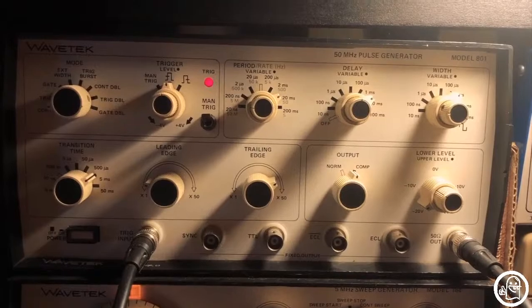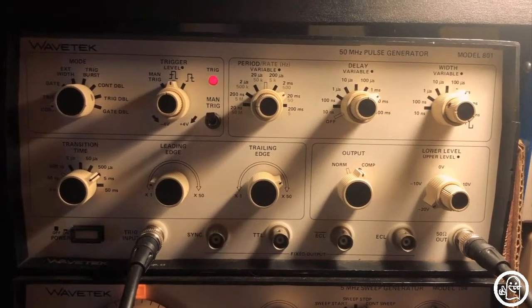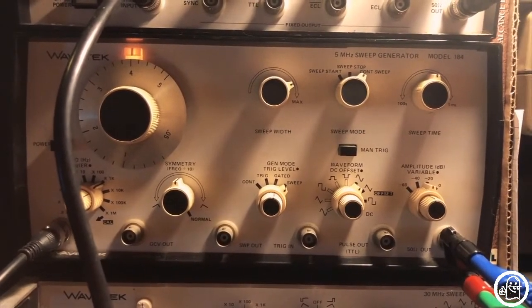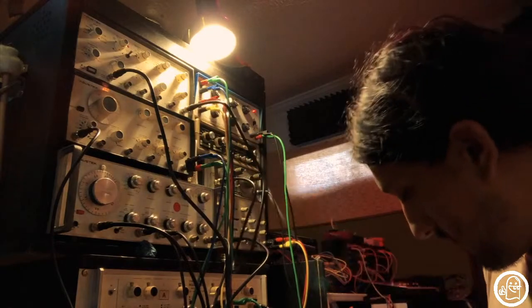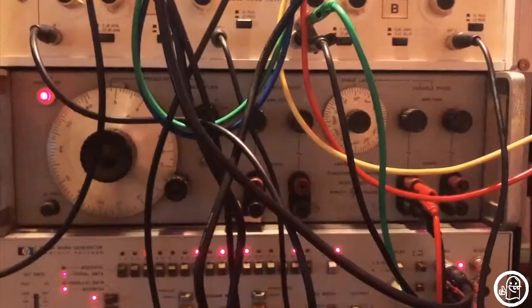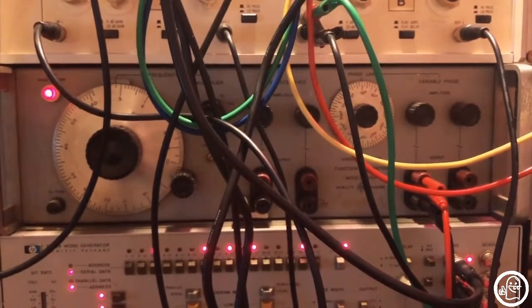Here's my cat. And I have these sweep generators going right now. And there's another one here. And I can manipulate the sound.